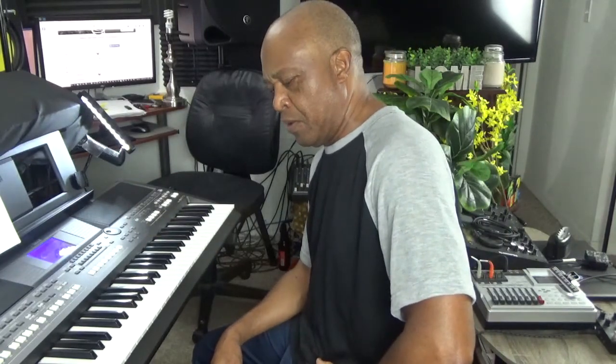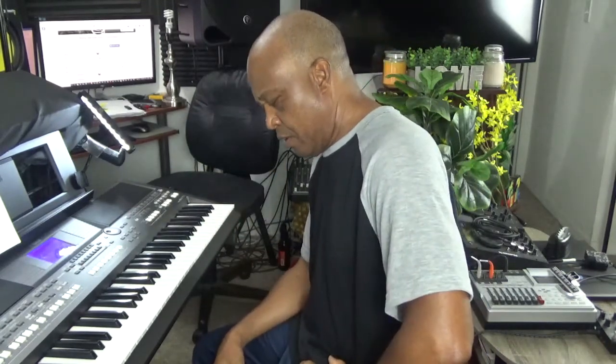And if we have the time, we can also go over the tensions that are available for us to use over dominant seventh type chords.